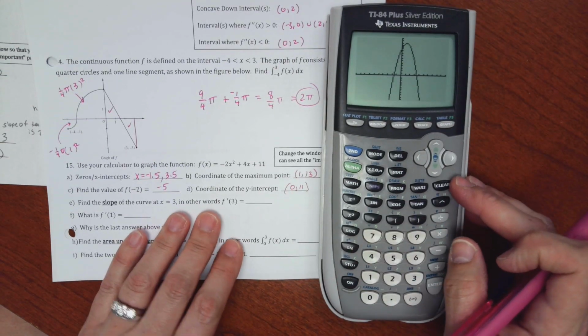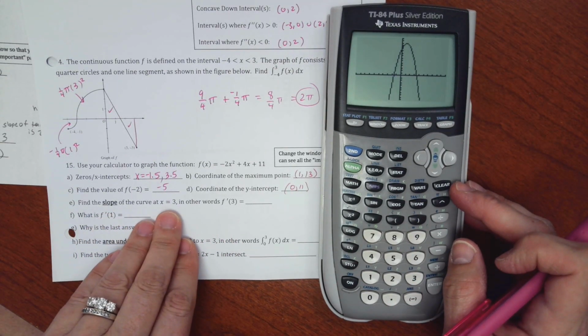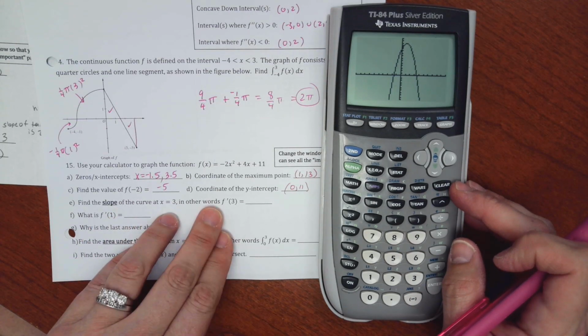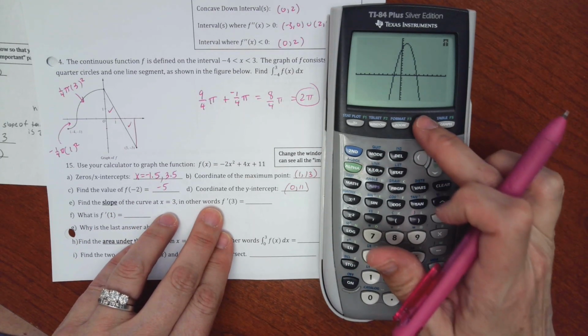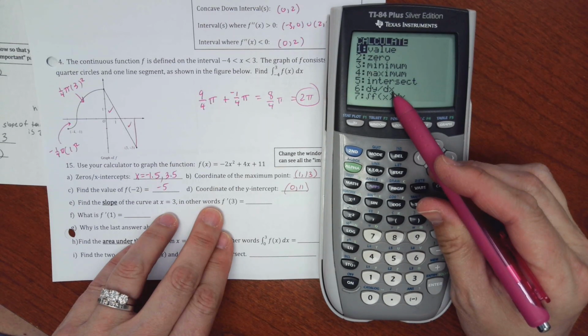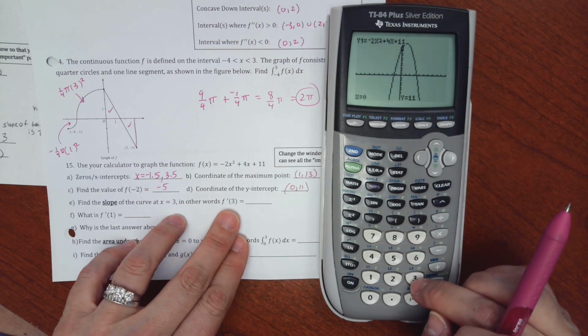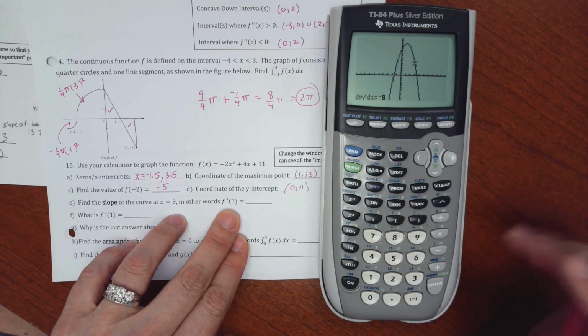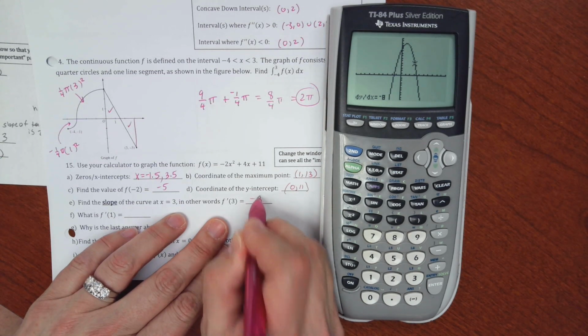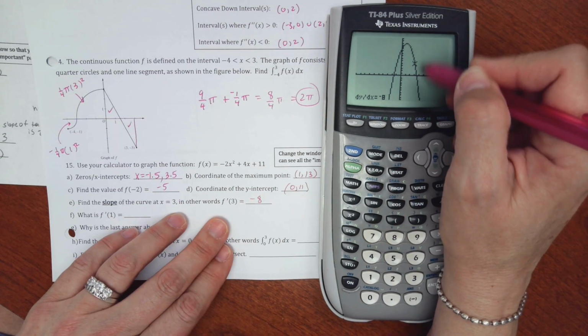All right, so we want the slope of the curve. So we want the derivative at 3. I'm going to press second trace. Here's my derivative, number 6, and I'm going to tell it to do 3. So there it is, negative 8. And I was expecting down, right, negative.